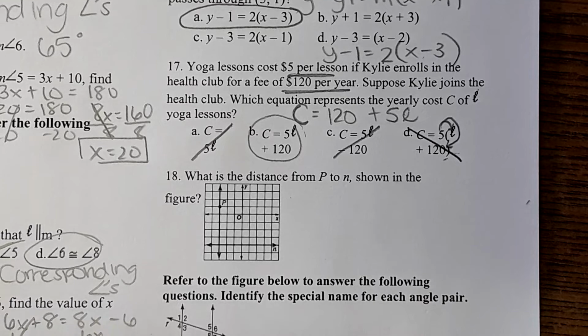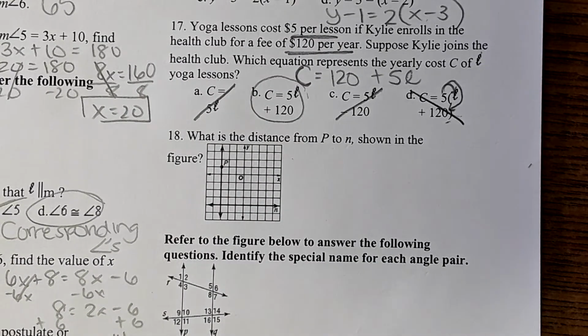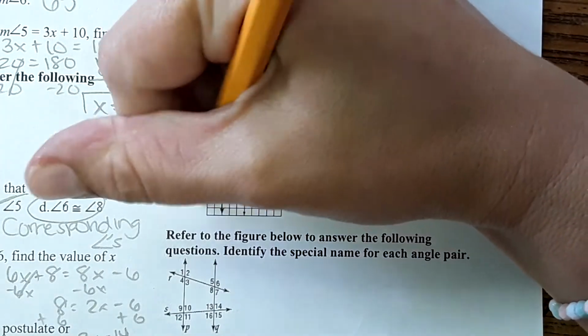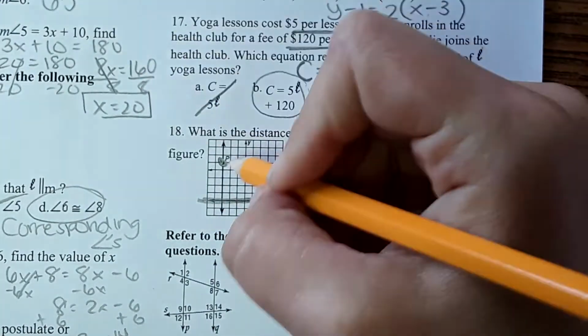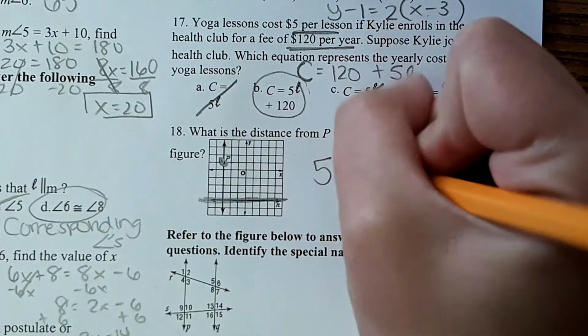Number 18, I left this one on there because it's just so simple. It says, what is the distance from P to N? It's talking about line N. So here's line N, here's P. All you do is count the coordinates. 1, 2, 3, 4, 5. 5 units.